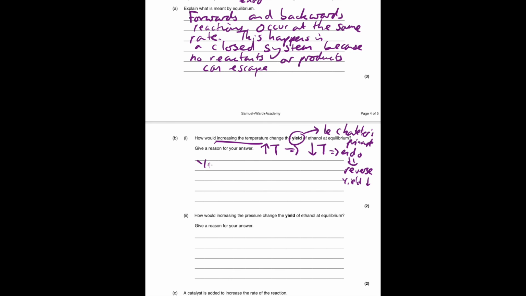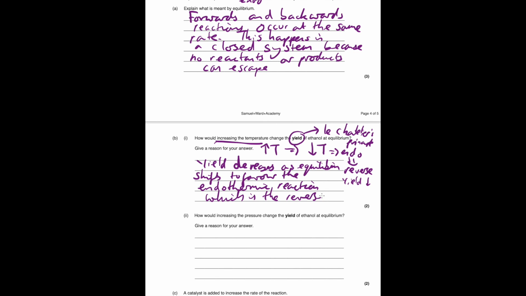So yield decreases as equilibrium shifts to favour the endothermic reaction, which is the reverse reaction.